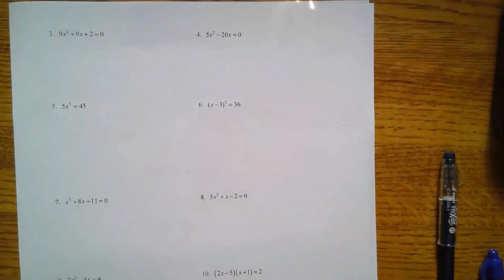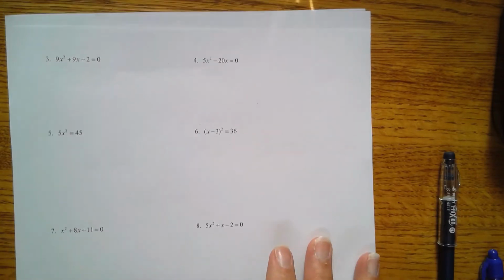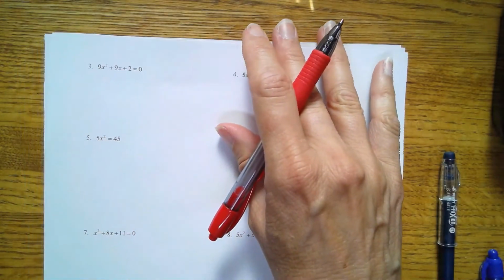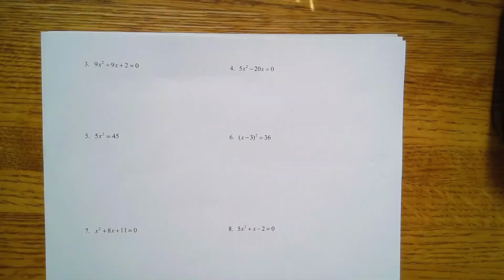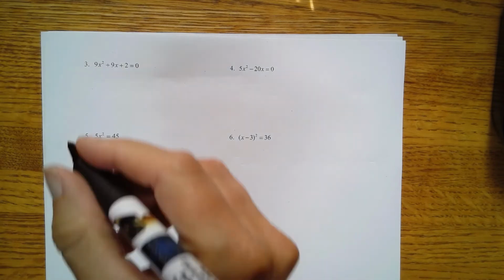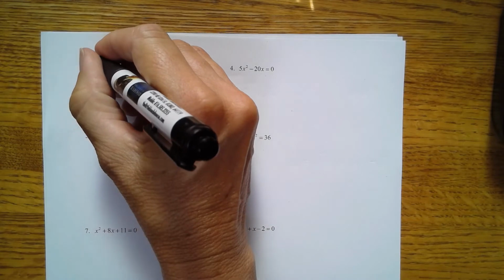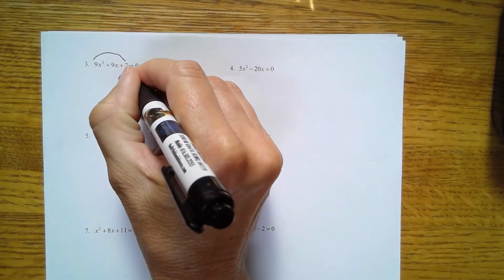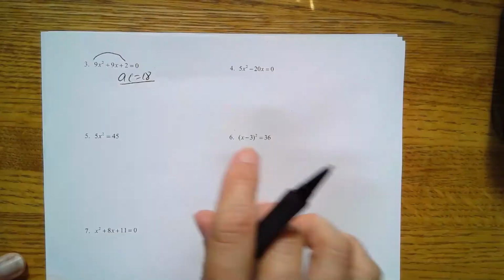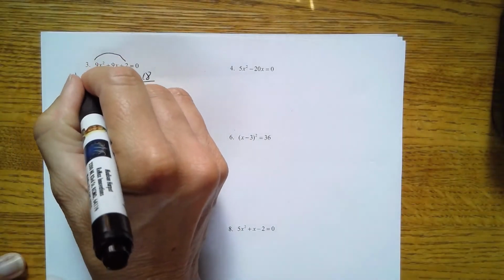Alright, so let's look at the next page. Number 3, we have 9x squared plus 9x plus 2 equaling 0. Now this was the ones in order to do the AC method, we have to start off by multiplying a times c. So 9 times 2 is 18. And then we need to find the factors of 18 that add up to my b term. And my b term is 9.